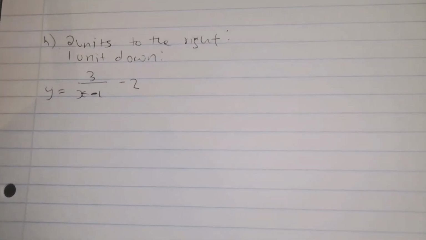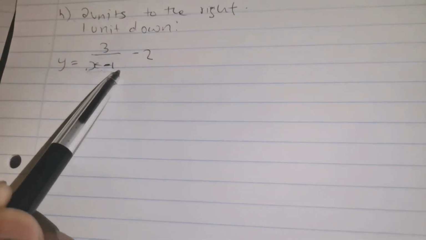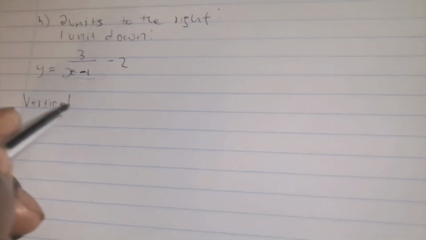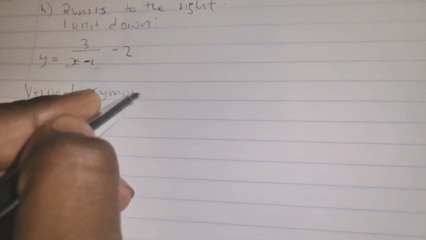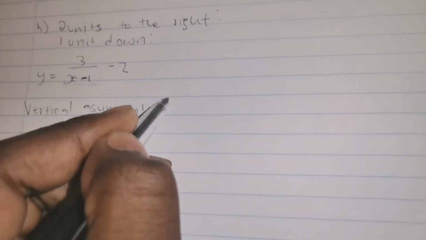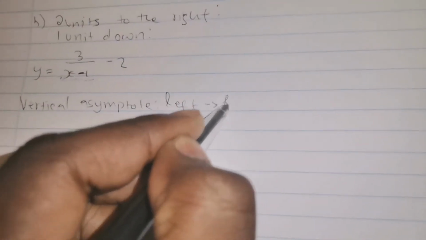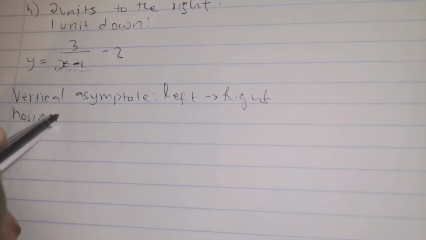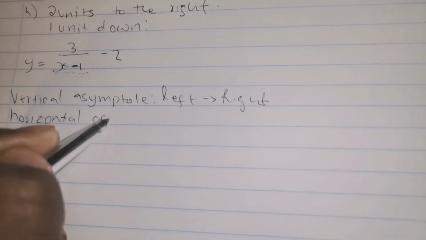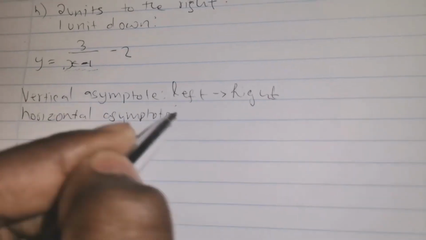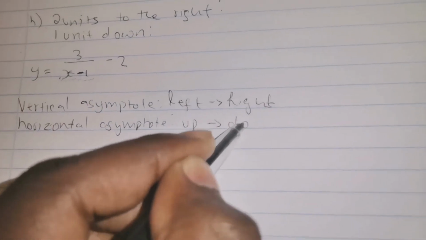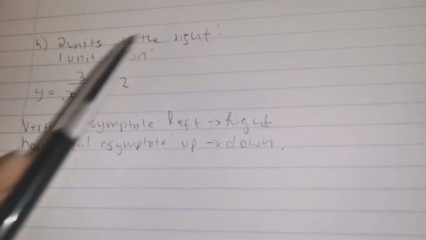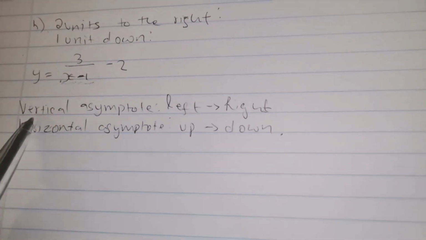Yes, let's just do that, guys. So let's come back here. When you look at this expression, this is our vertical asymptote. The vertical asymptote goes from left to right. Then our horizontal asymptote goes up and down. The horizontal asymptote moves from up to down, vice versa. So for the right you must focus on the vertical, you must focus here. For up and down you must focus here.